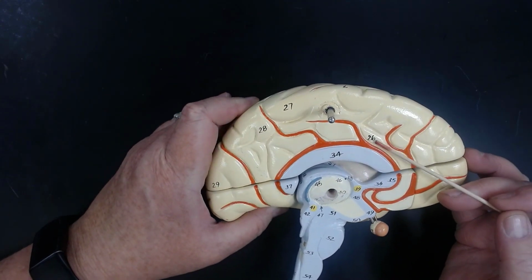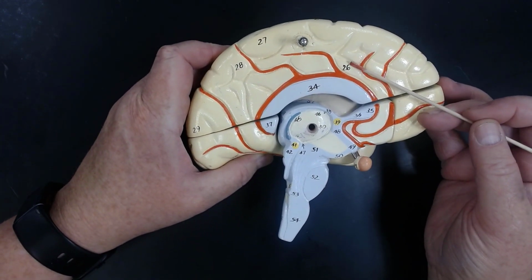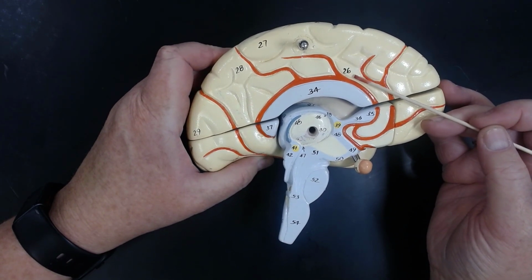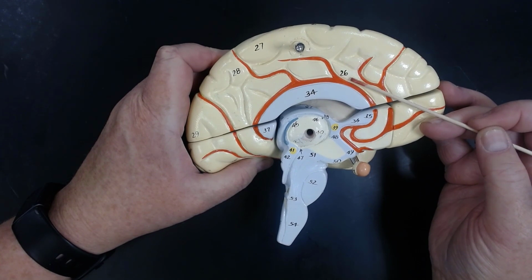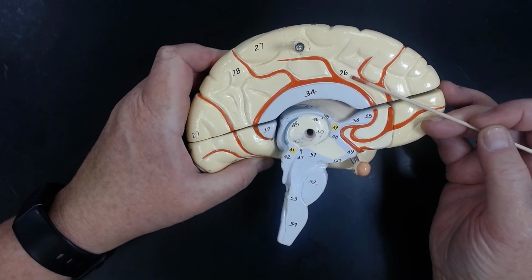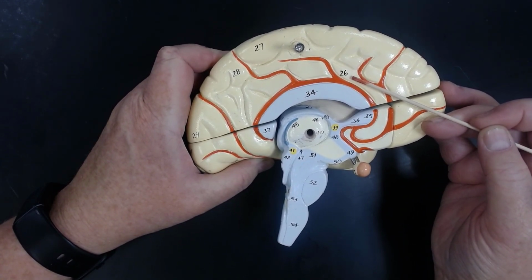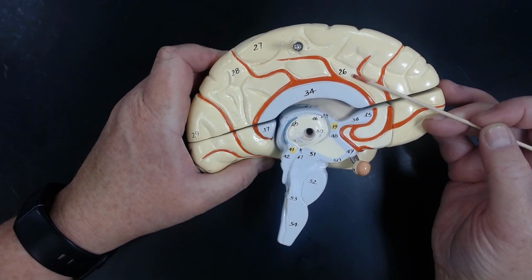Here at number 26, we have a structure called the cingulate gyrus. The cingulate gyrus, the cingulate nucleus, is a component of the limbic system. The limbic system is where our emotional centers and addiction centers are housed. The cingulate nucleus is involved in processing emotions and regulating behavior.